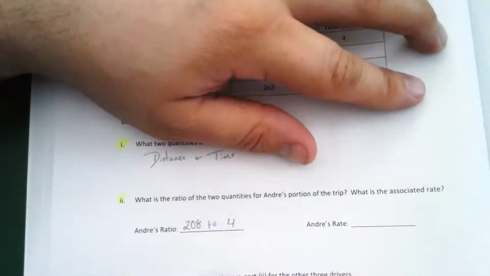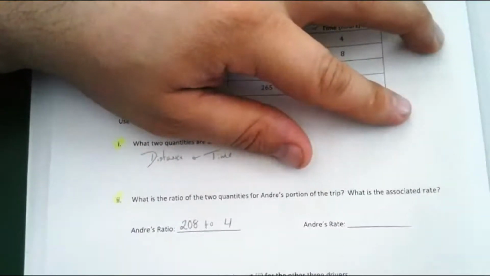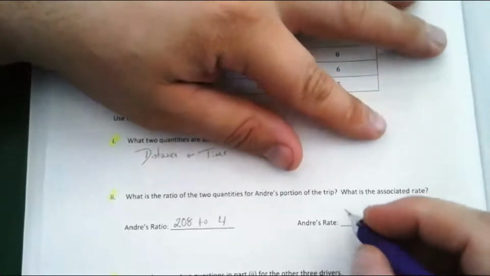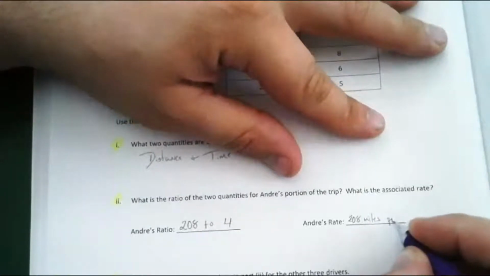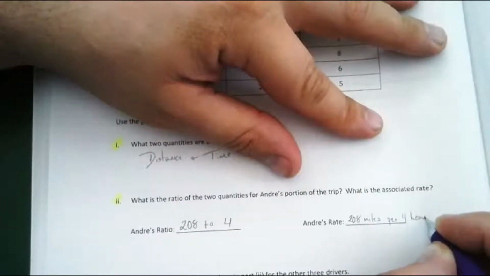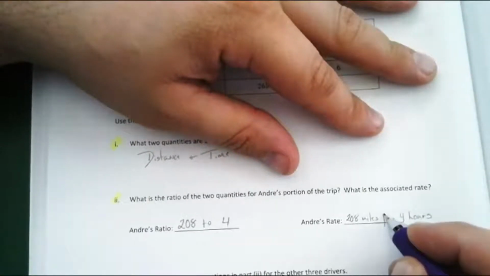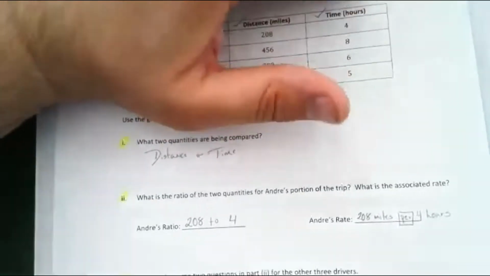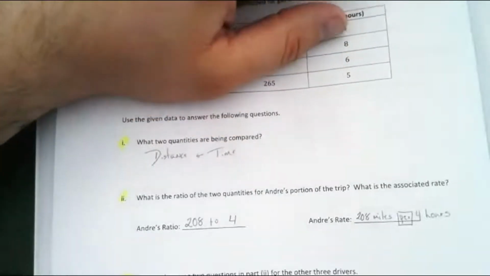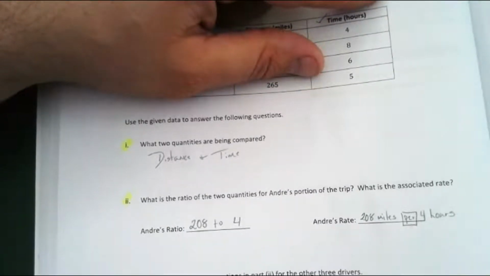A ratio doesn't have 2 different measures, whereas a rate does. We're comparing 2 different measurements. So in this case, our rate is 208 miles per 4 hours. Another big key difference between ratio and rate is that key word right there. If you notice, I keep on saying per. Per is important. You're going to see per a lot, especially when we get to percents. We use the word per a lot.